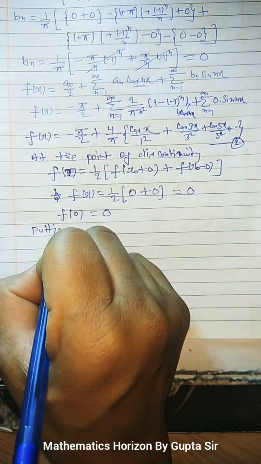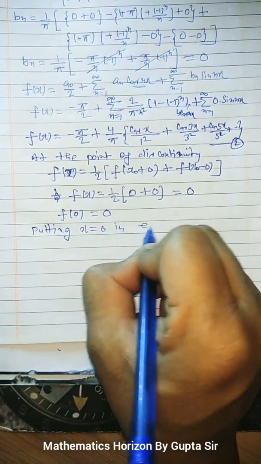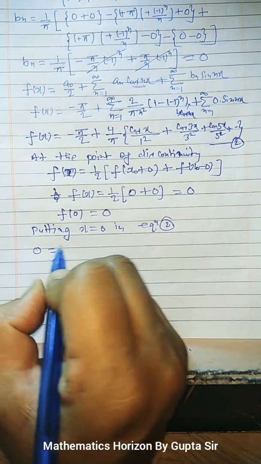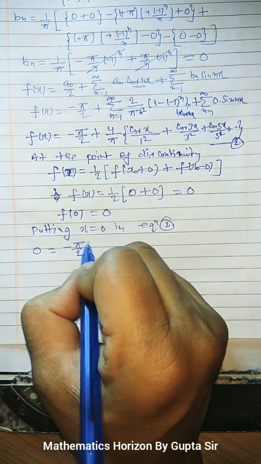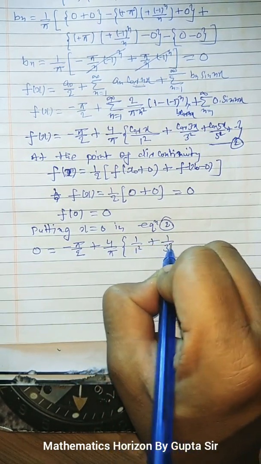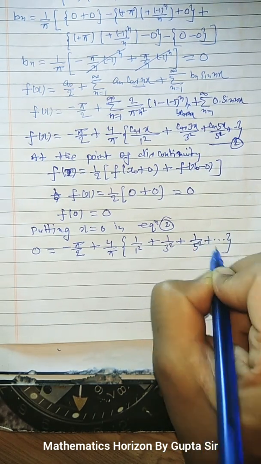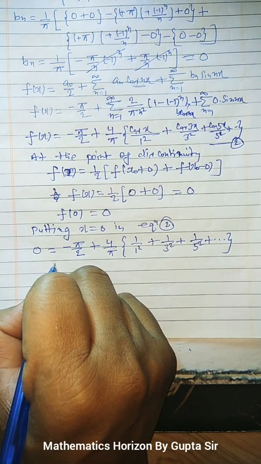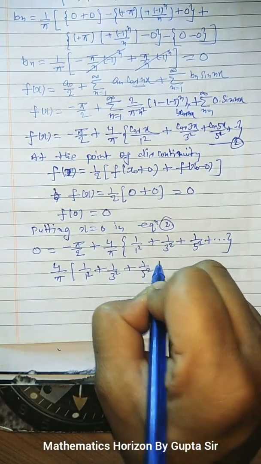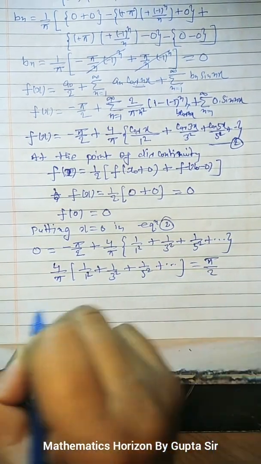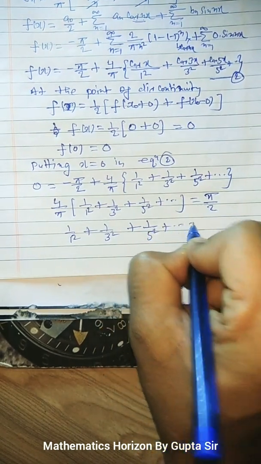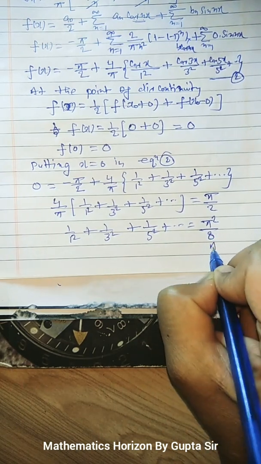For this, putting x equal to 0 in equation 2, when x equal to 0, we have f(0) is 0. This is equal to minus pi by 2 plus 4 upon pi, cos 0 is 1, that is 1 upon 1 square plus 1 upon 3 square plus 1 upon 5 square, and so on. On solving this, 1 upon 1 square plus 1 upon 3 square plus 1 upon 5 square is equal to pi square upon 8, which is the final answer.